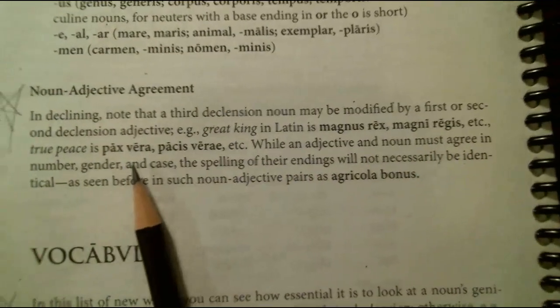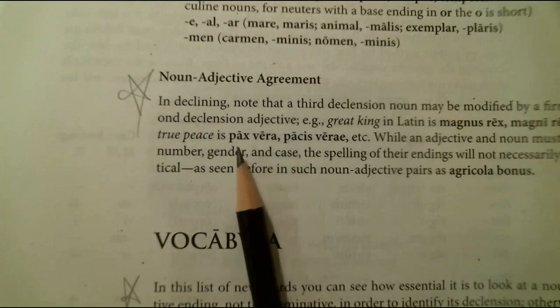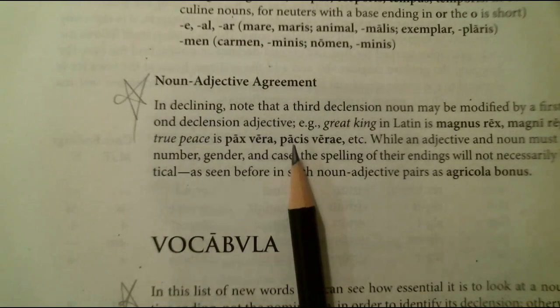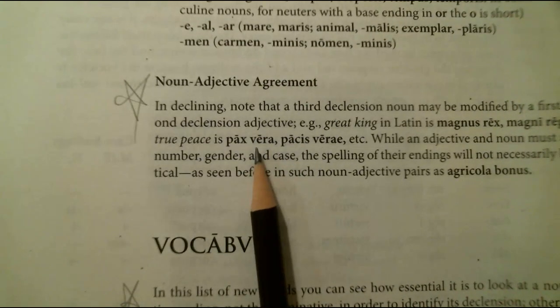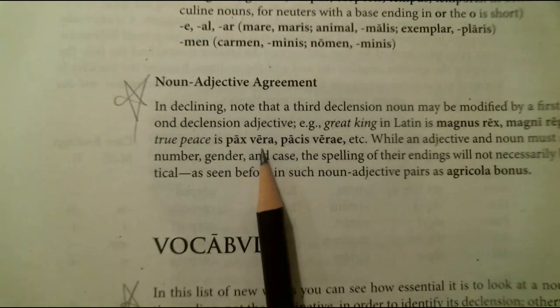Then you have this here with the feminine, pax vera, true peace, right? So pax, pacis, there's the genitive form. Note they're giving you the dictionary form here, but expanded to account for the adjective and noun. So you have pax vera, nominative, singular, feminine, nominative, singular, feminine.